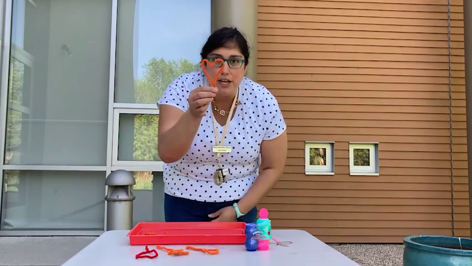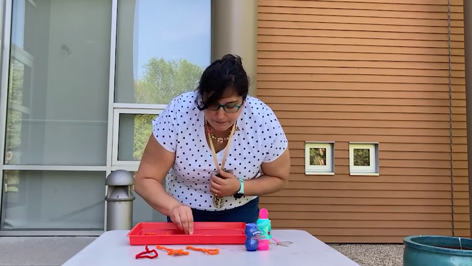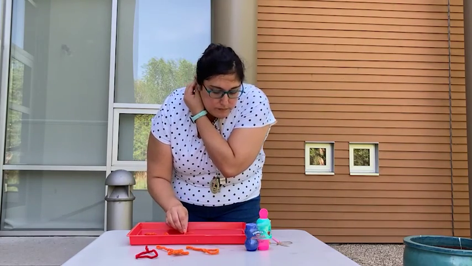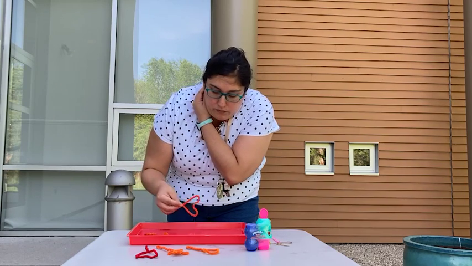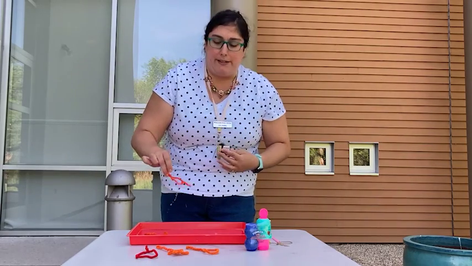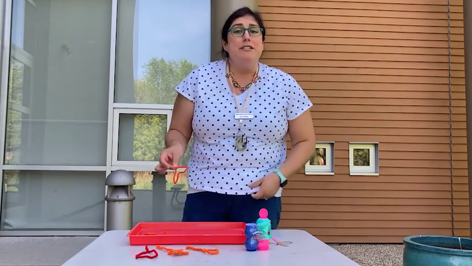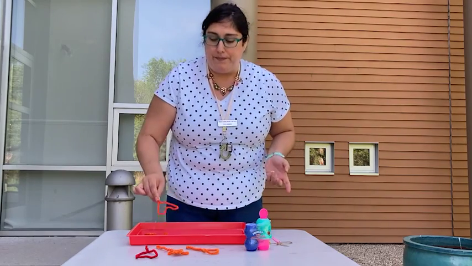So it's a heart shape in the wand, but what shape is the bubble it makes? And that's what you can experiment. Make different shapes with your wand, and then what shape is the bubble gonna be?